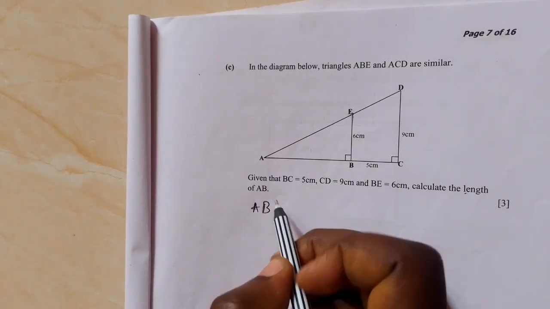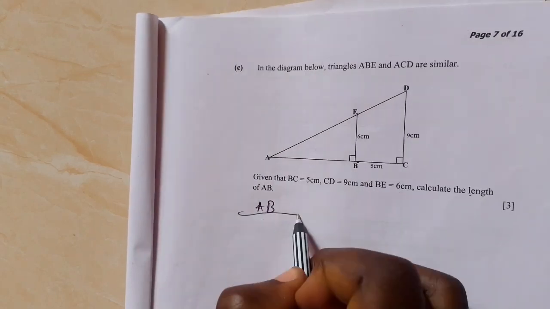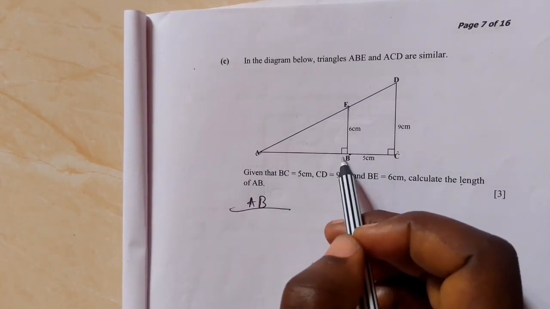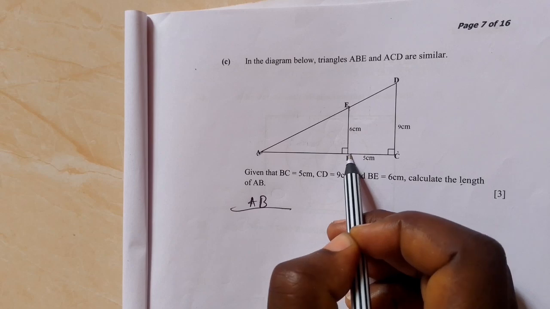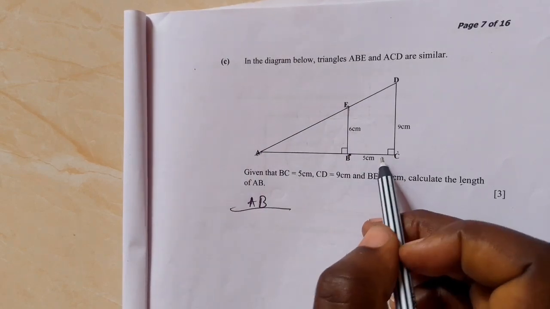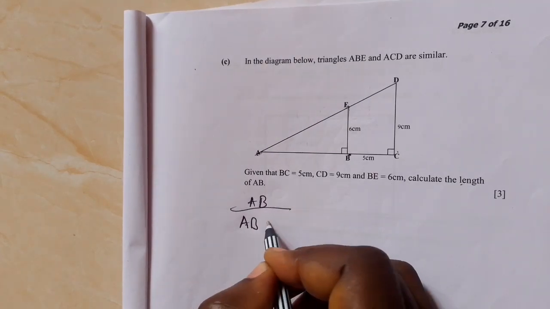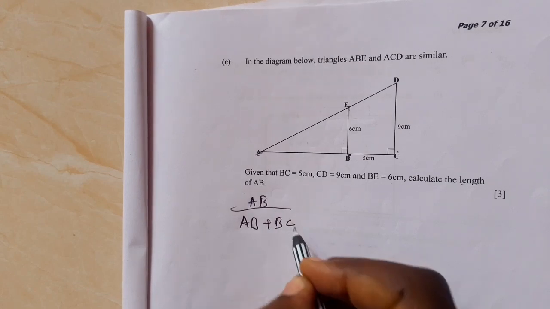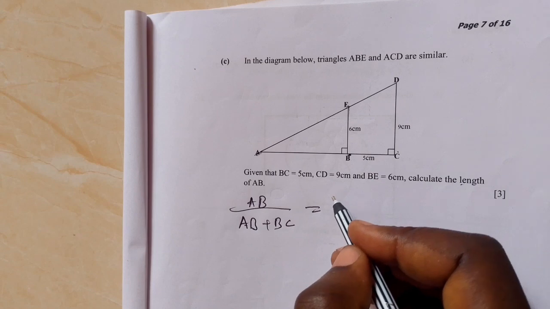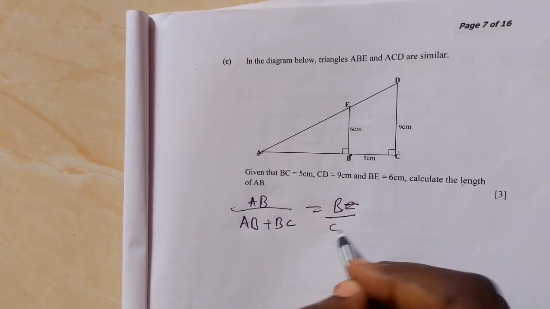So AB, this one, A to B, corresponds with this distance, which is AC. Now AC, there's a junction here. For you to move from A to C, you move like this: AB first, then BC. Is equal to, then the given sides are BE, which corresponds with CD.